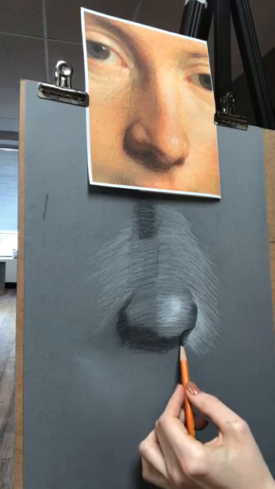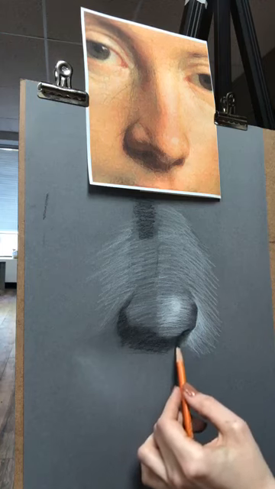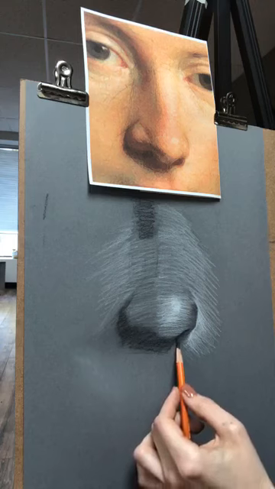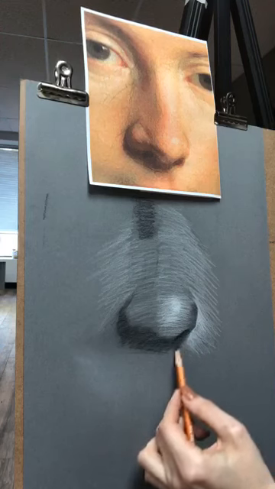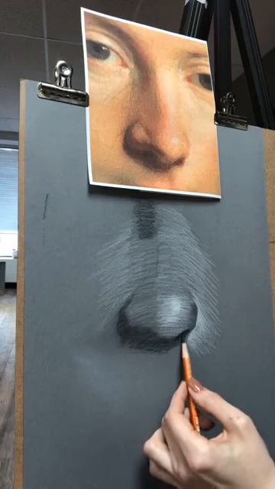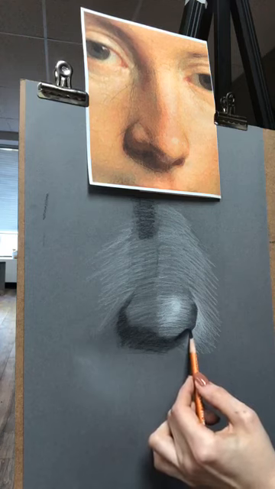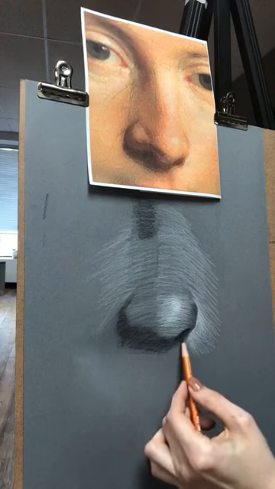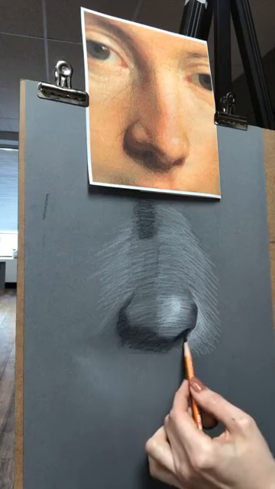I'm trying not to make a line exactly. I'm shading back and forth so that it's more shading, just because lines really look pretty artificial on anything natural. So I want to push the shading upwards in order to shape that nostril, and then let it fade at the bottom.